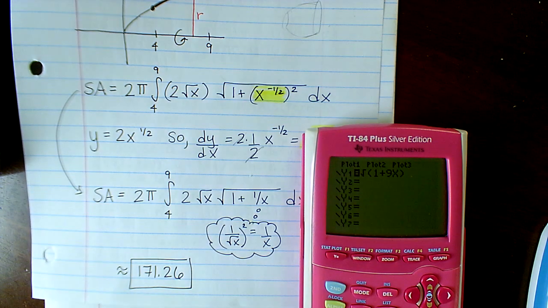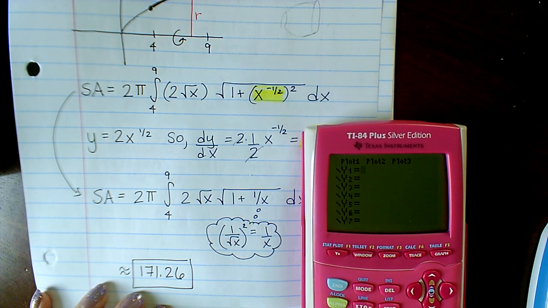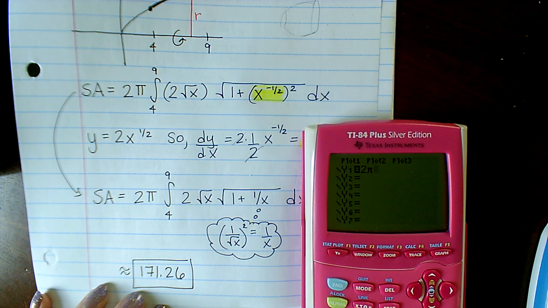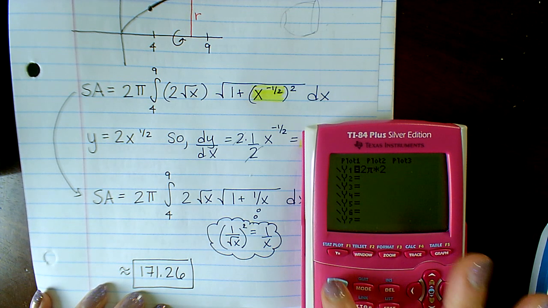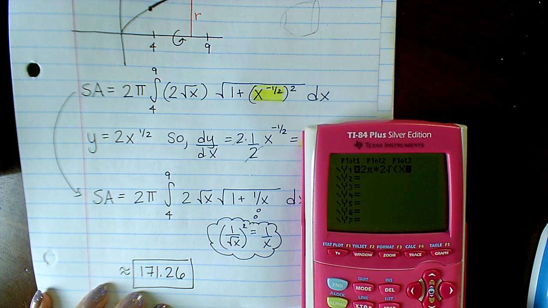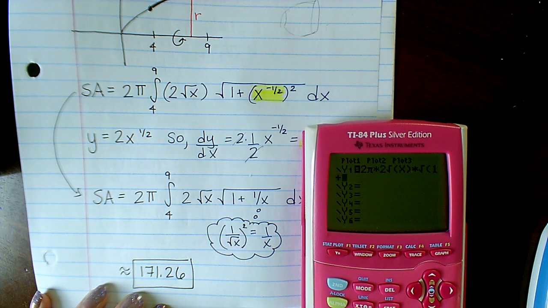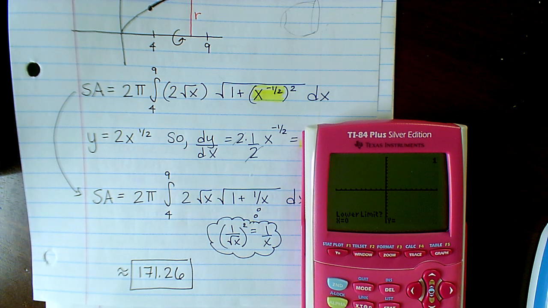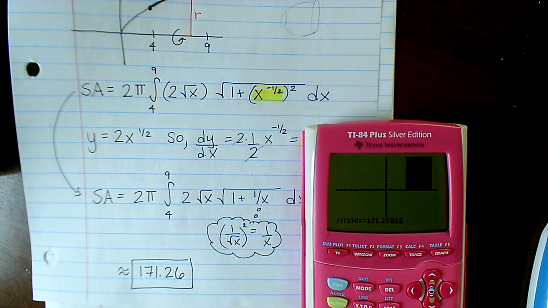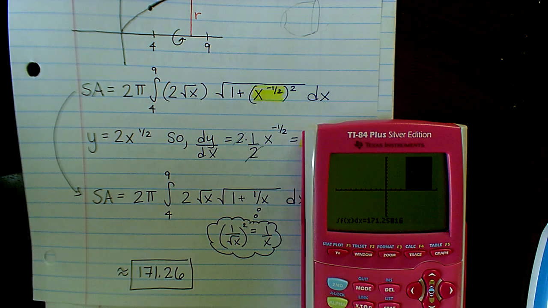And call it a section. So we're going to have 2 pi times 2 square root of x times the square root of 1 plus 1 over x, and that's going to be from 4 to 9. Okay, so we get about 171.26 in there.